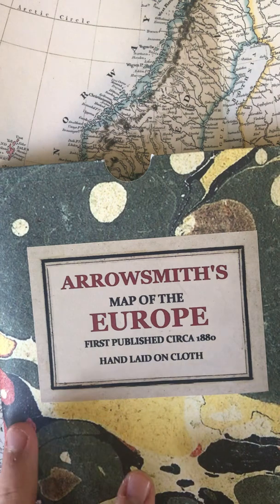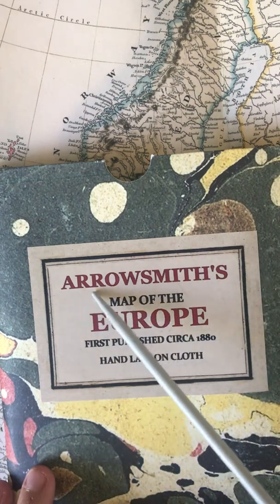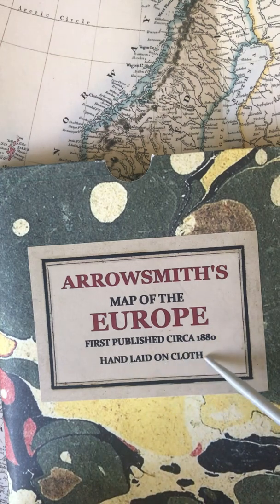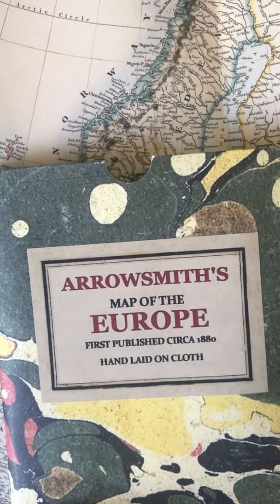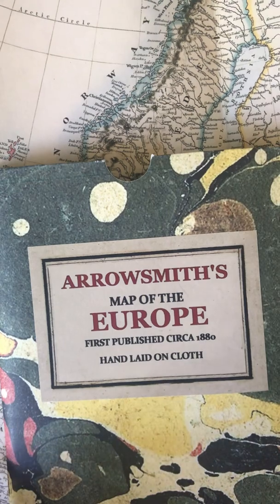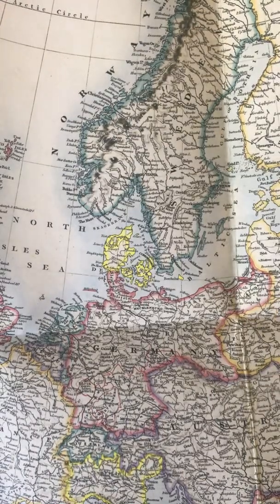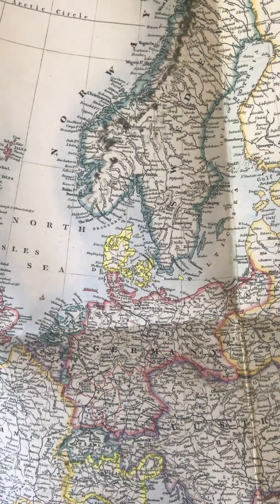The map I will be looking at today is Arrowsmith's Map of Europe, first published circa 1880 and hand-laid on cloth here. Today we are going to be looking at the red countries on this map, and that's the format we are going to be taking, looking at the entirety of this map here.